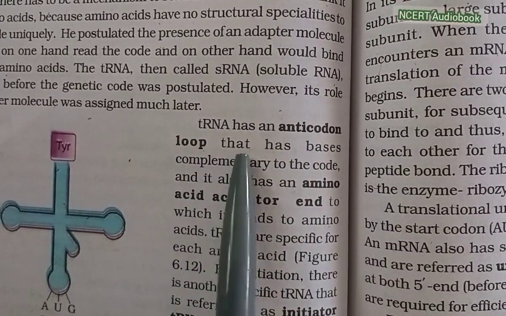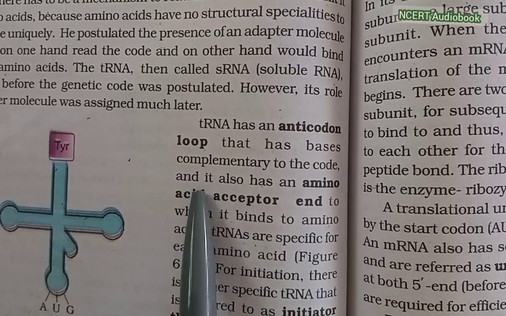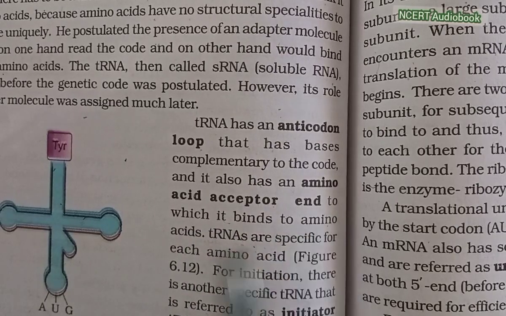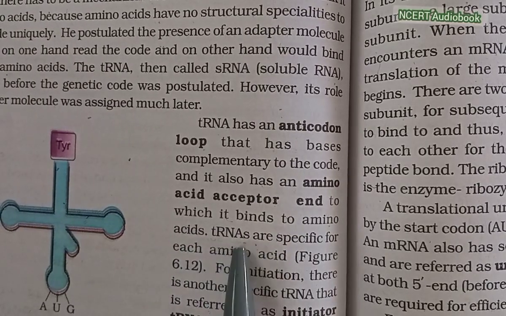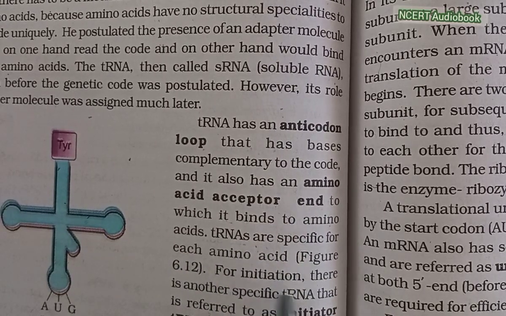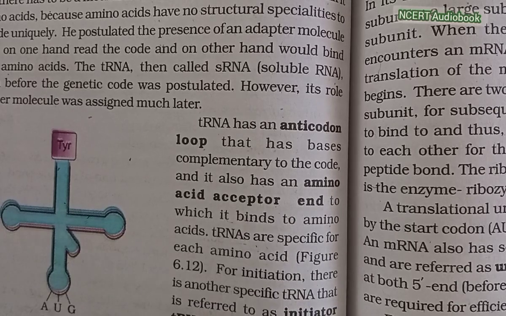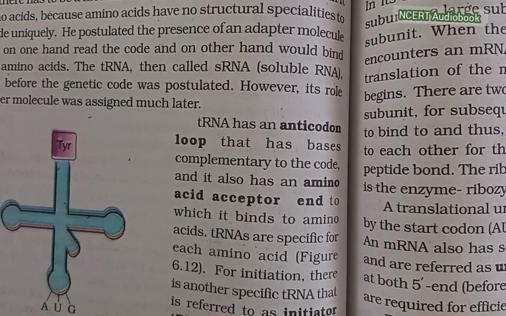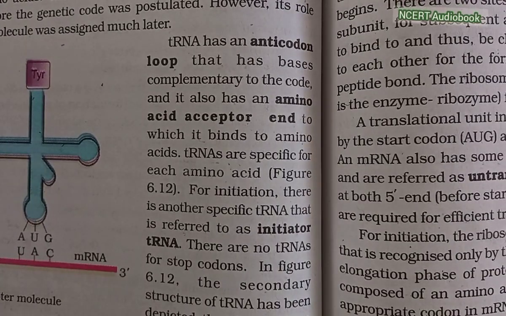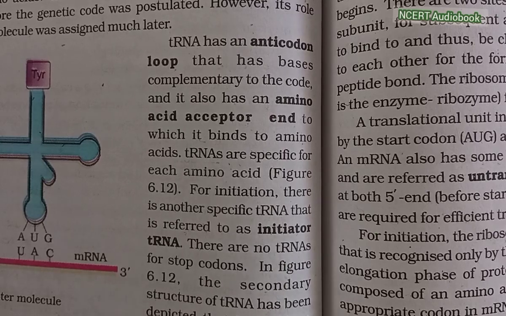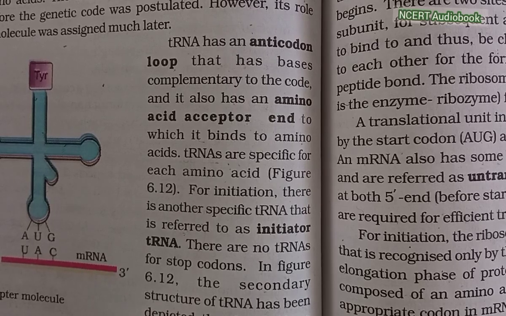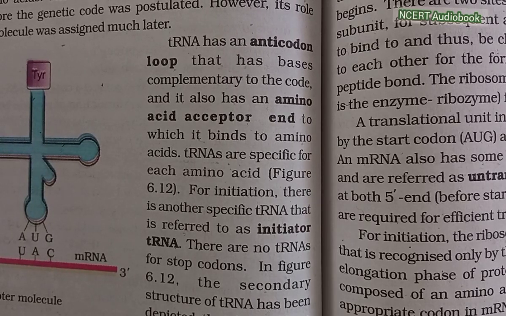tRNA has an anticodon loop that has bases complementary to the codon, and it has the amino acid acceptor end which binds to the amino acid. tRNAs are specific for each amino acid. For initiation, there is another specific tRNA referred to as the initiator tRNA. There are no tRNAs for stop codons. The secondary structure of tRNA has been depicted to look like a clover leaf, and the actual structure of tRNA is a compact molecule which looks like an inverted L.